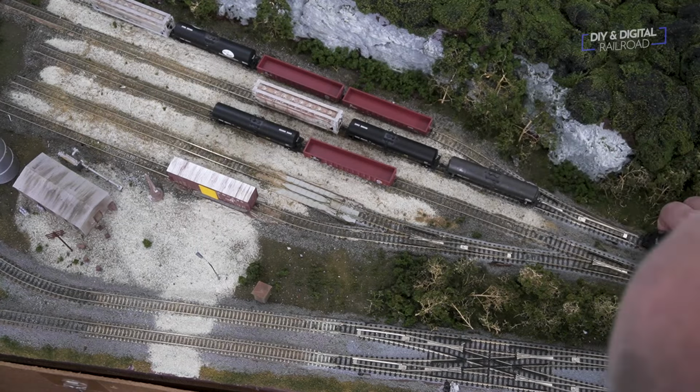That is the simplest way to introduce yard switching to your layout. The next one adds an inbound train.